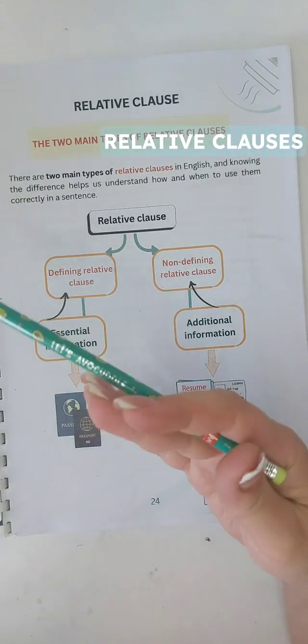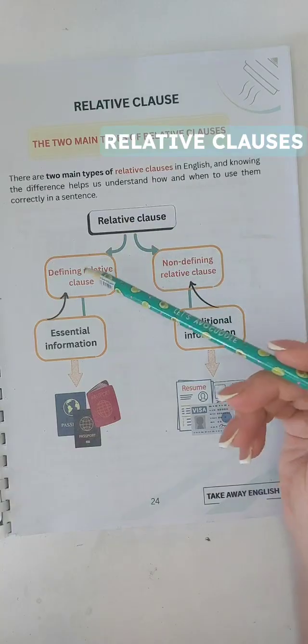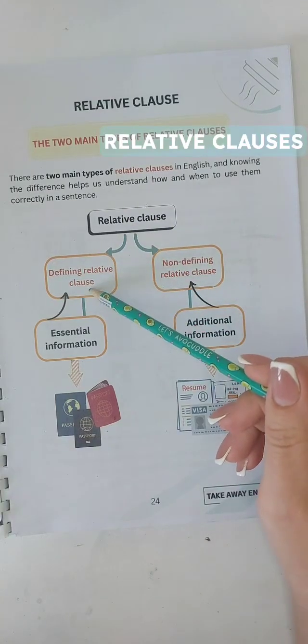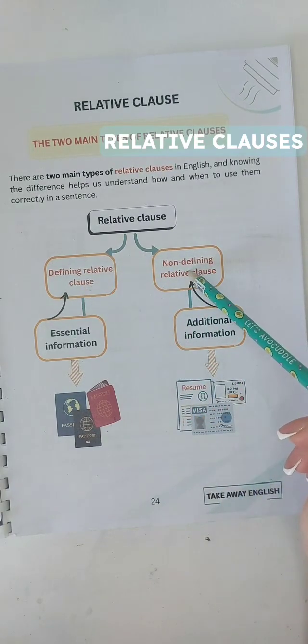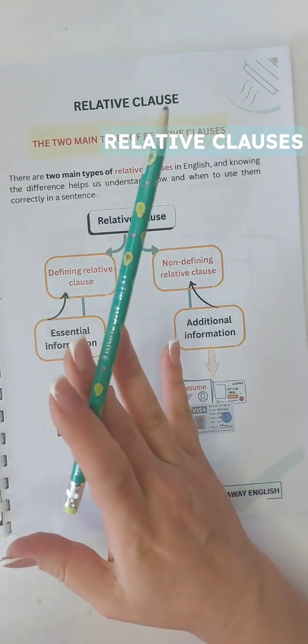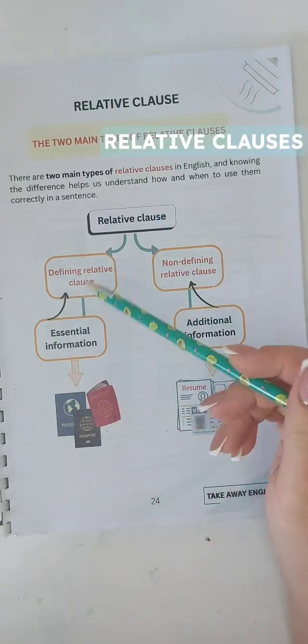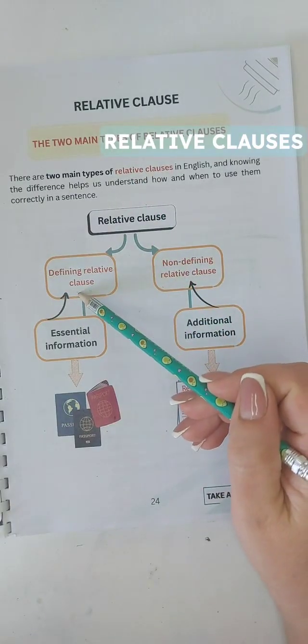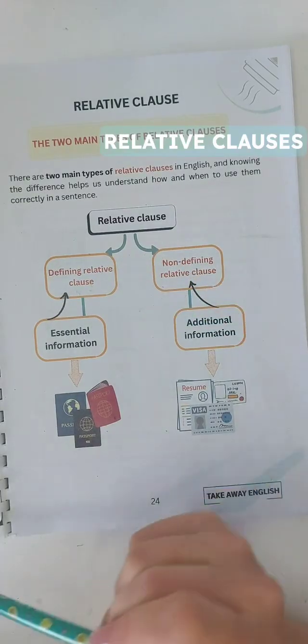Because if we don't know the rules and the structures, when we speak, we might confuse the listener.